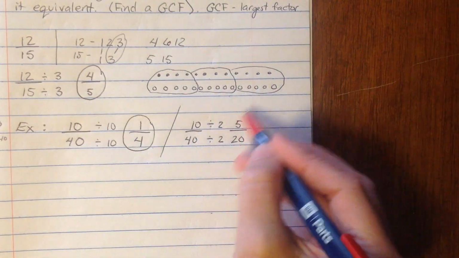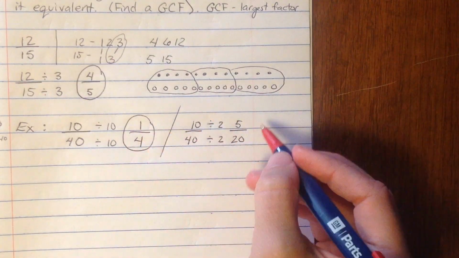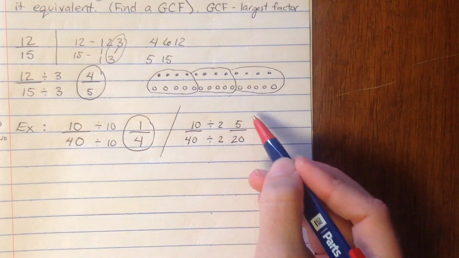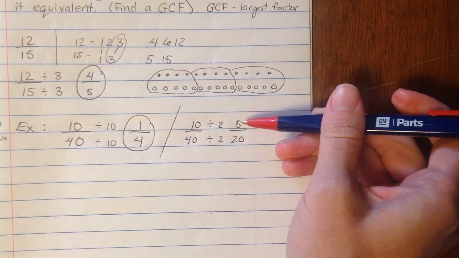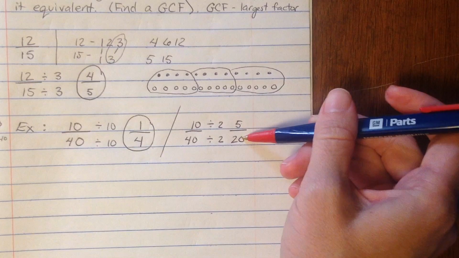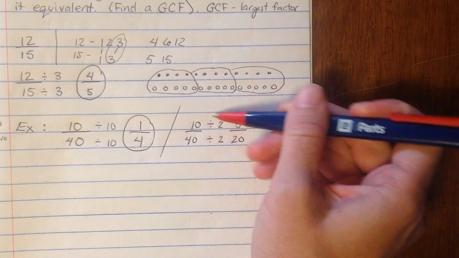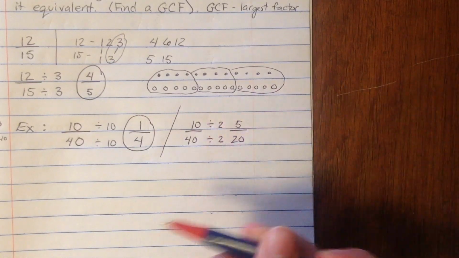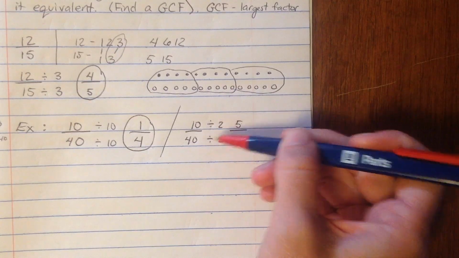Now, that, of course, does not give us 1/4. However, have we completely simplified? Is there something now that will divide 5 and 20? We divided it once here by 2, and it was a common factor. 2 just didn't happen to be the greatest common factor.